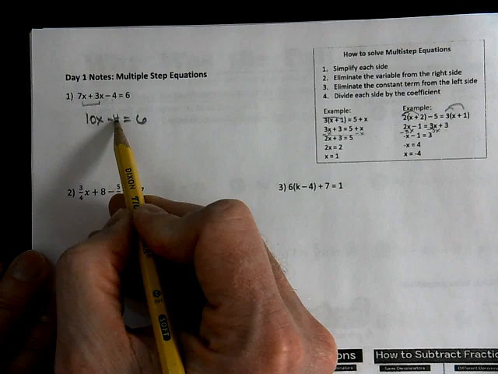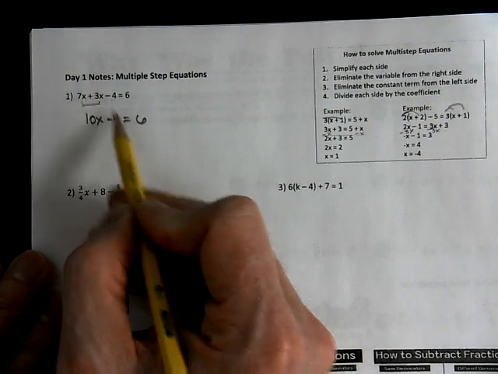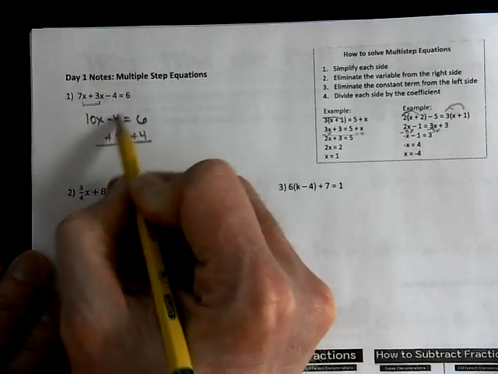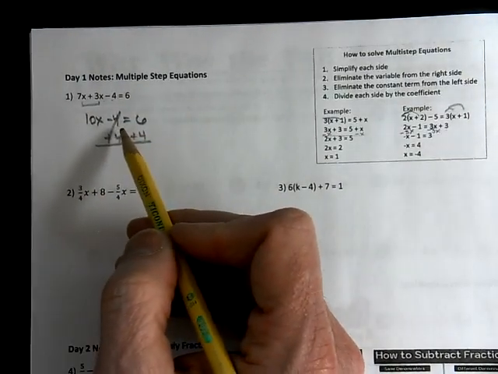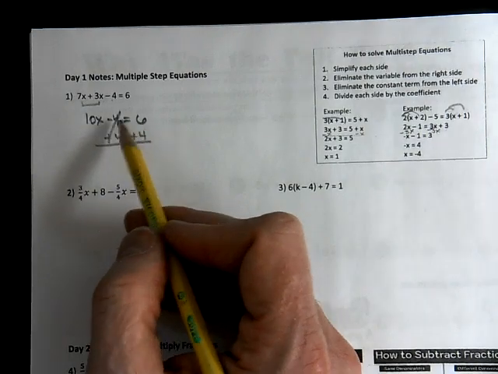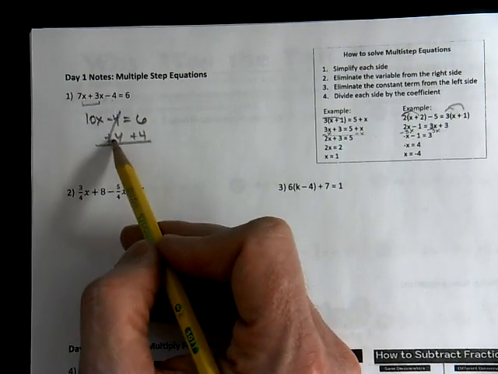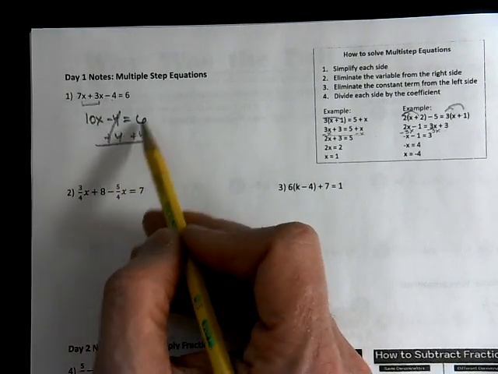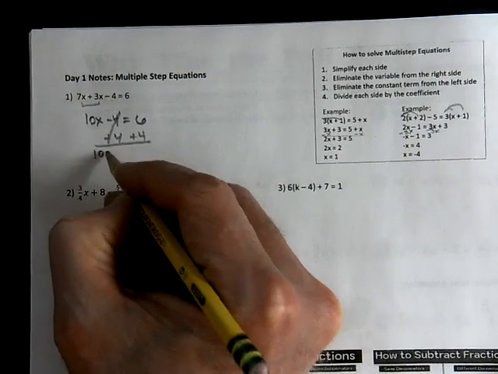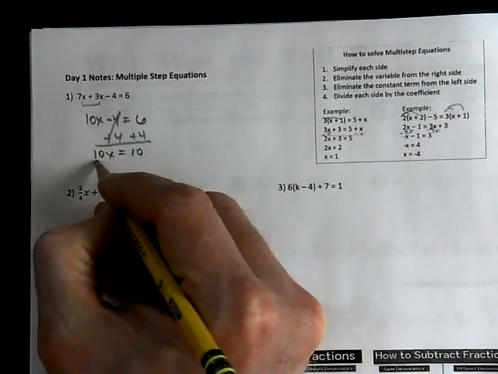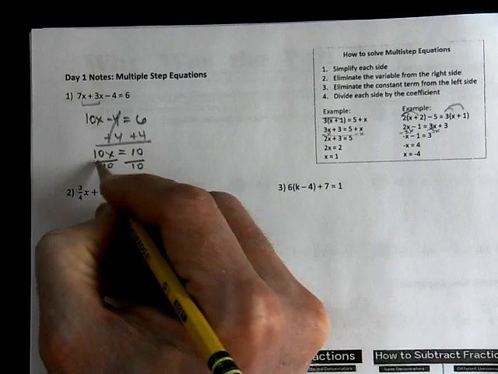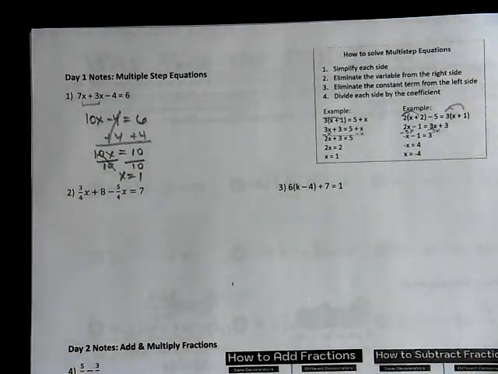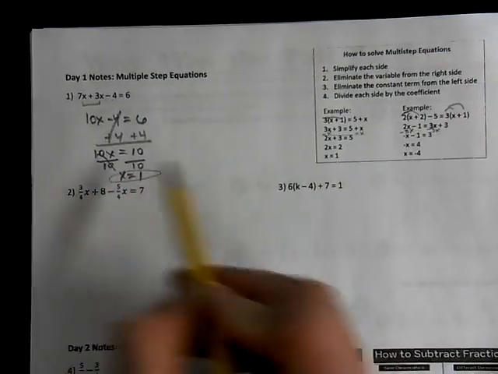Now we have our like terms, the ones without x's. So this time I am going to add the opposite because I'm going to the opposite side of the equal sign. Notice that when you go to the opposite side of the equal sign, that's when you do the opposite of the negative 4. You add the 4 over. I would like you to show your step. And then by dividing by 10, we get a value of 1. And 1 is our answer.